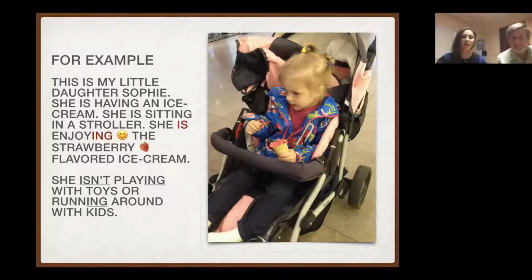And I would like to bring you an example that hopefully will illustrate present continuous well. I want you guys to meet my daughter, Sophie. So I love going for a walk with her, and also we like going to shopping centers and trying something tasty there. But since I'm talking about present continuous now, she's eating ice cream, not with me today, but with her daddy.